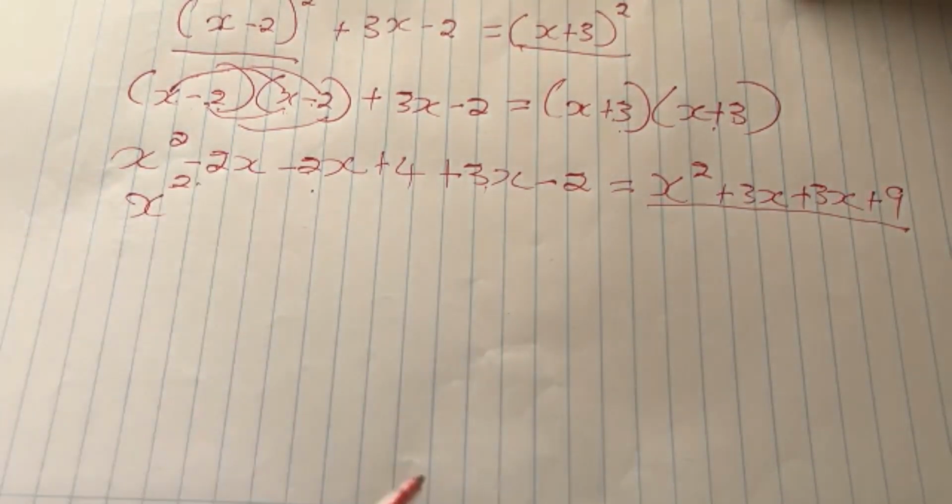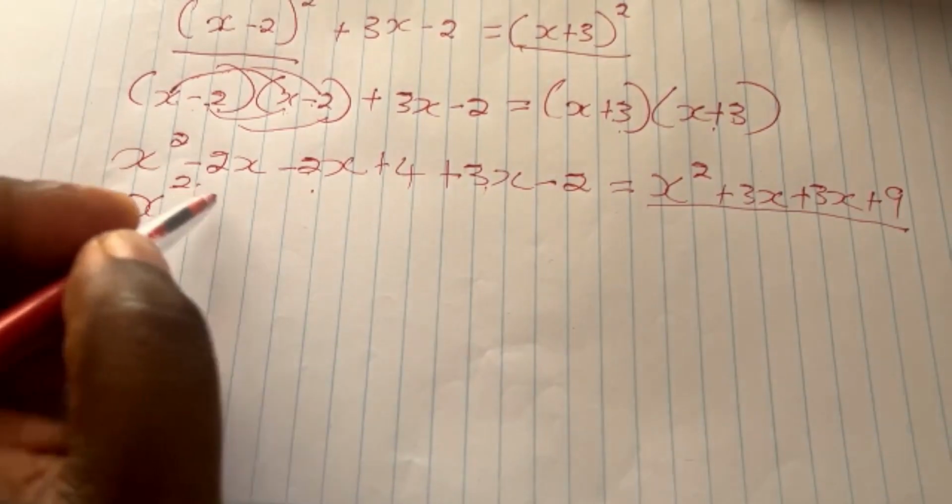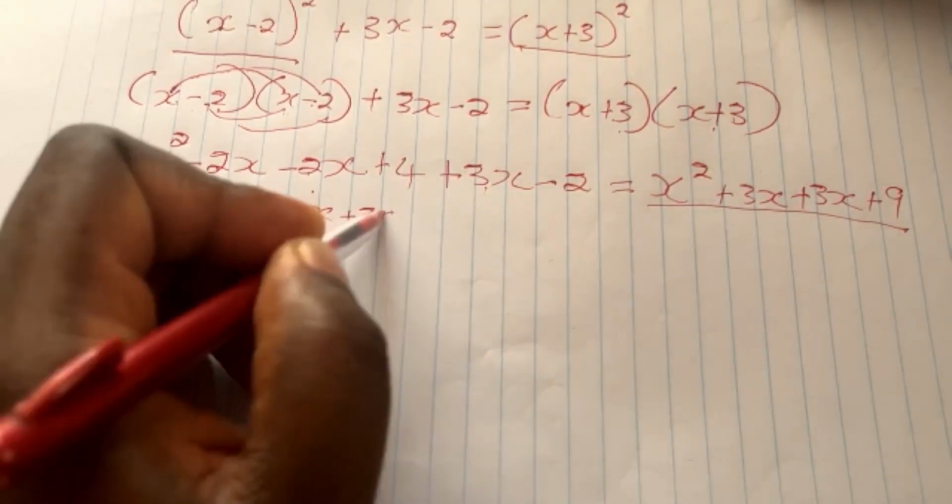These are the like terms. That's why we group them by the like terms, or you can automatically know how to do that. Okay, let's group them by the like terms. We'll have negative 2x, negative 2x plus 3x.